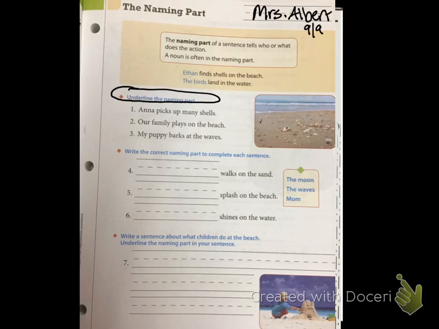What would be the naming part of this sentence? Number 1. What would be the naming part of that? Anna will be the naming part, right. So we're going to move on to number 2. Who or what plays on the beach? The sentence is, our family plays on the beach. What would be the naming part? Our family. If you got that right, good job. I'm proud of you. Our family plays on the beach because the family is playing on the beach.